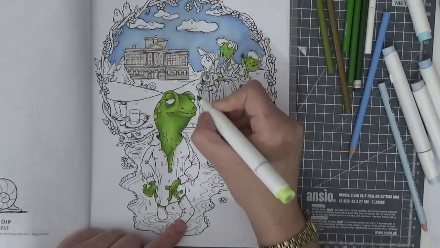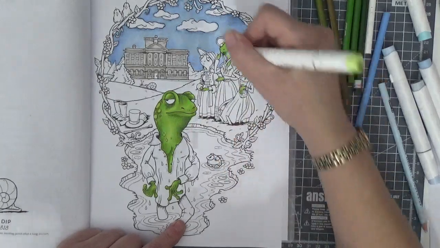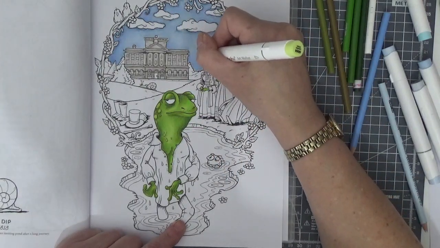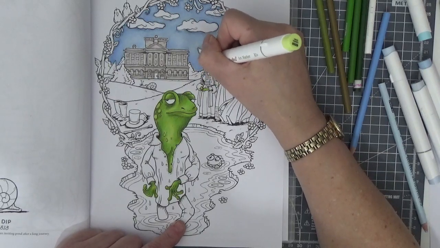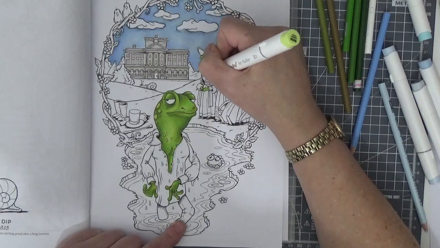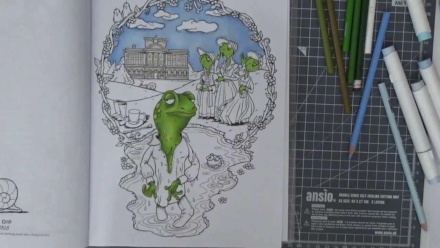Okay, so I've bitten the bullet and we've got Kermit green on our lovely froggies. And why not, indeed? Alright, so maybe the page won't be a write-off after all.